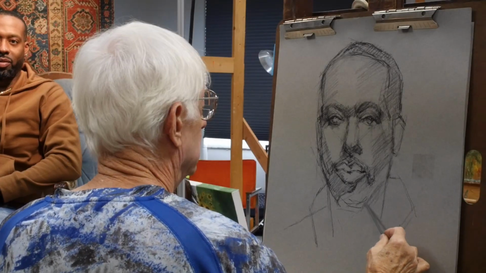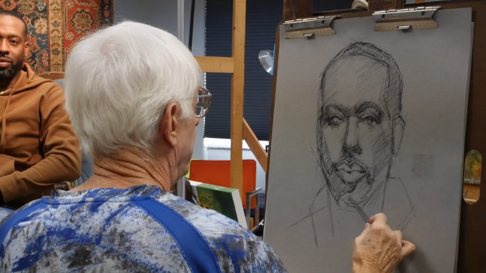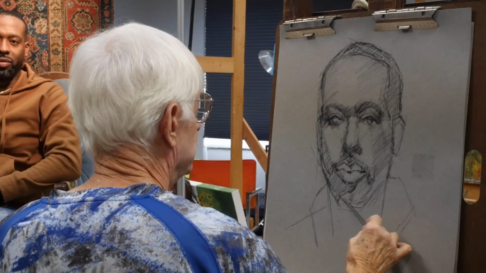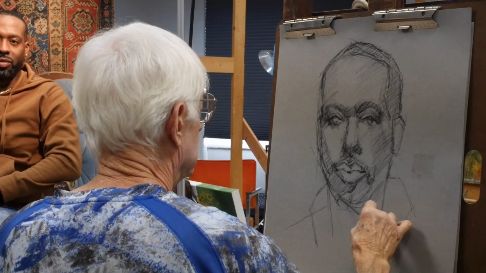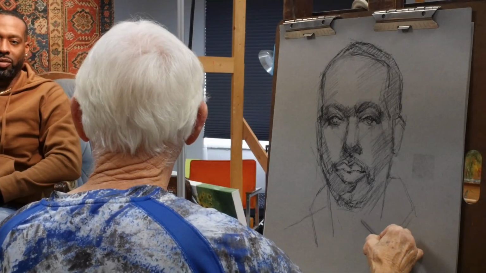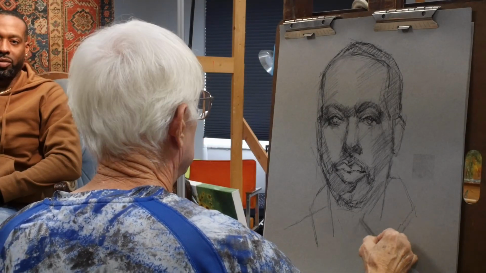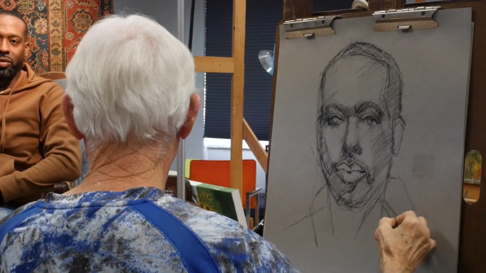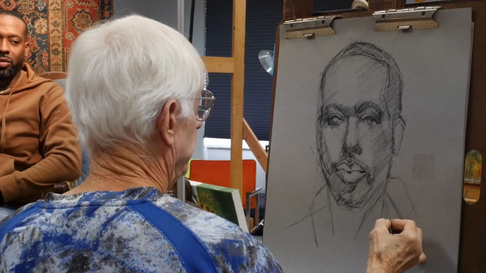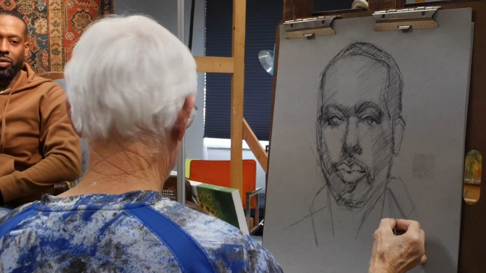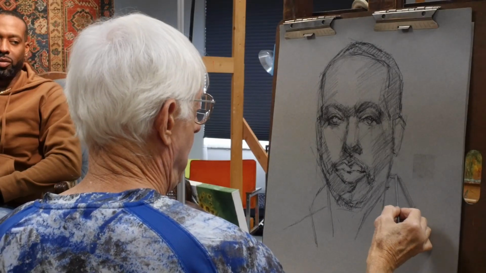So again, in this case, this face is bigger than life size. That's a little bit tougher to control. Also, you should know that if you're drawing small, that's more difficult than life size or larger. So you've got to be pretty well trained in just getting down the form.